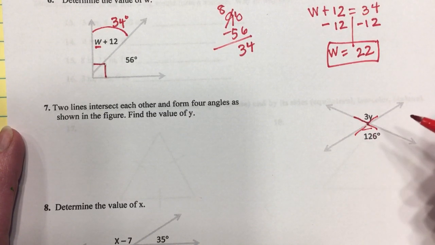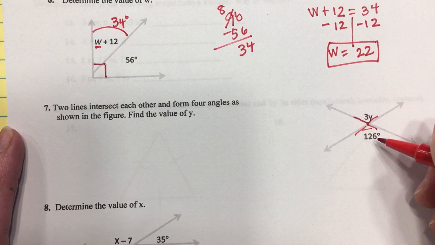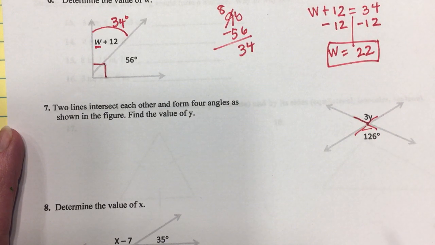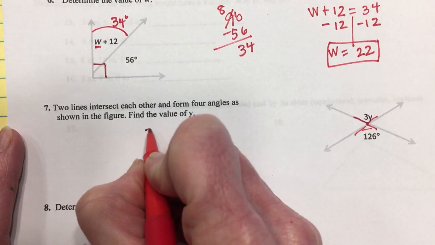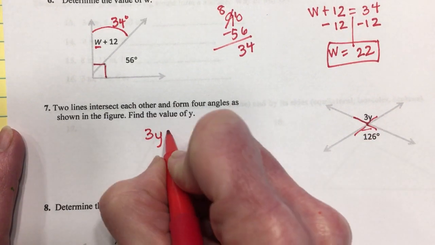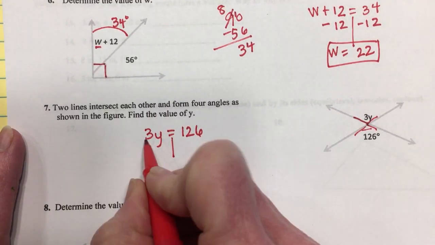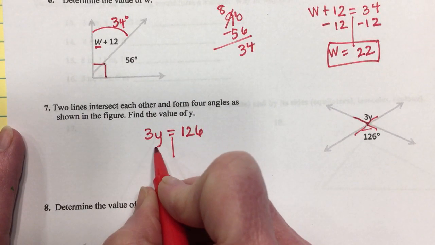Vertical angles don't add up to any certain number. Those are only complementary and supplementary, but I do know that vertical angles are also congruent, which just means they're equal angles. So I can write an equation to show that 3y will equal 126. And then I solve it. So I cut it in half. I'm going to do the opposite, or the inverse, to isolate the y.